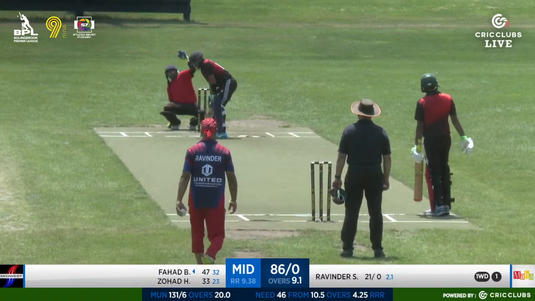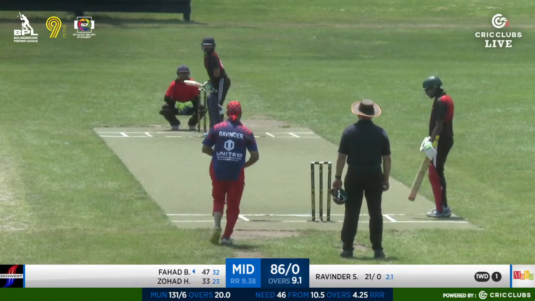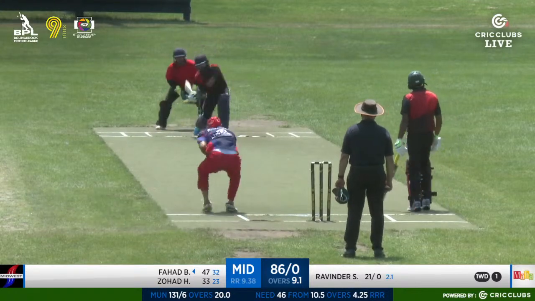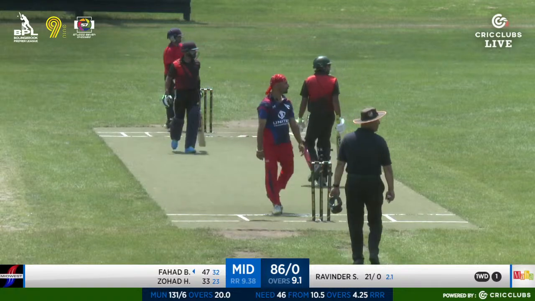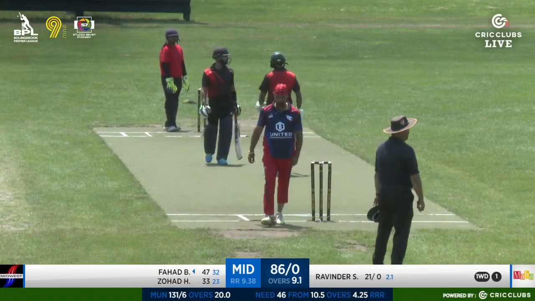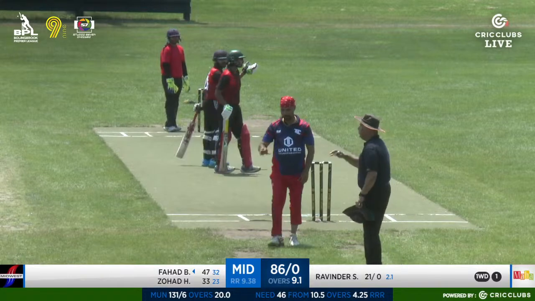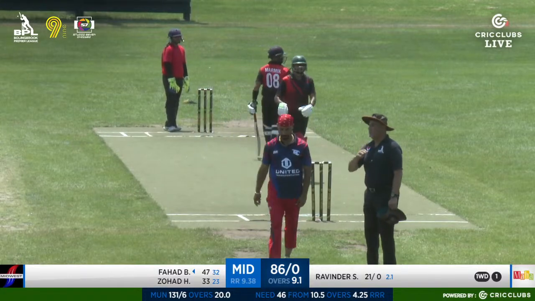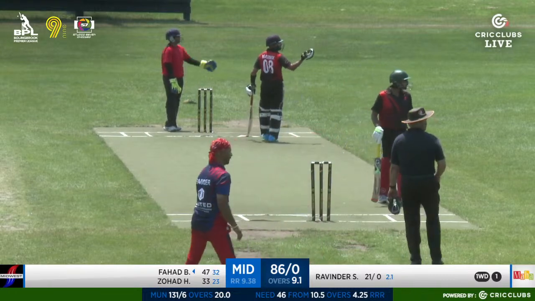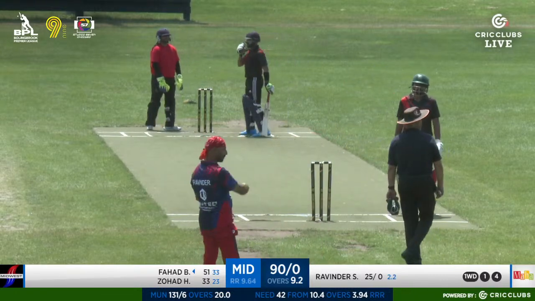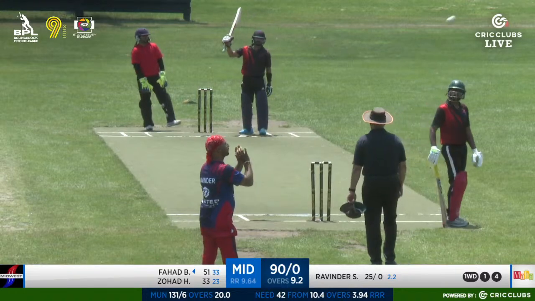Easy single by Zohad there. Ravinder continues with his spin. Big shot there by Fahad. That one may clear the boundary, at least gone for 4. We'll get confirmation from umpire Mateen. It's 4 runs. That brings up Fahad's 50, 51 off 33. He's moving along quite nicely. 50 up for Fahad. Midwest move on to 90.